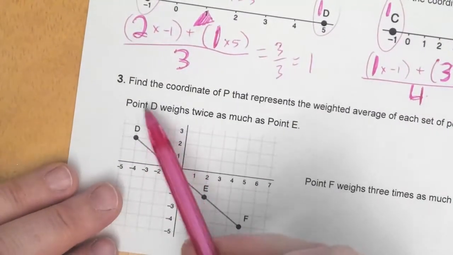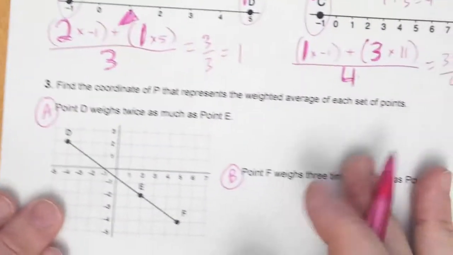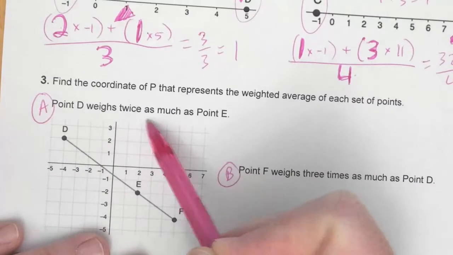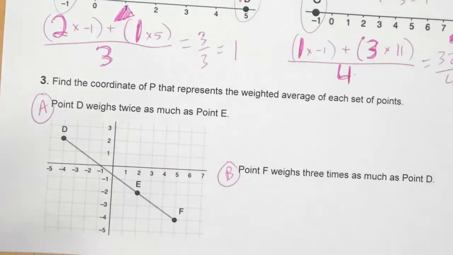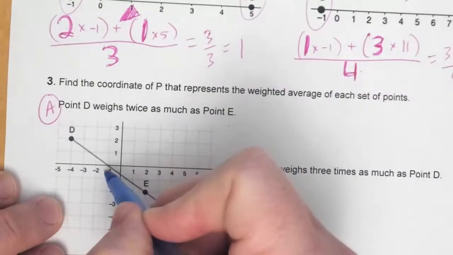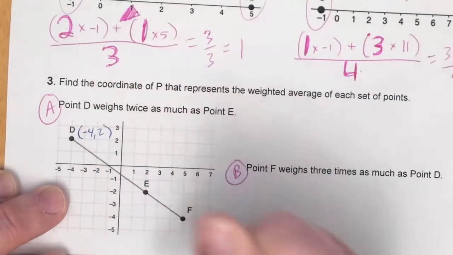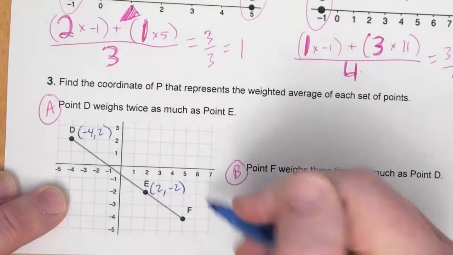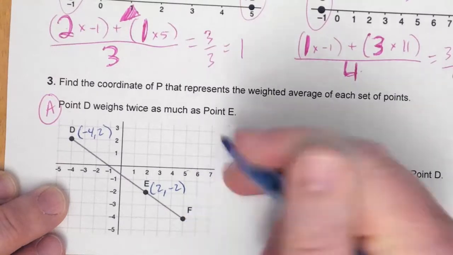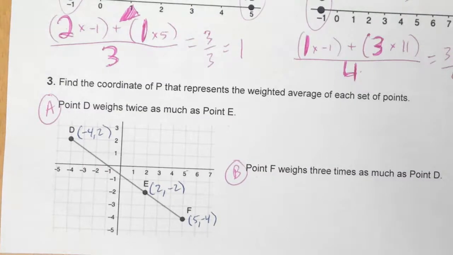So first of all, we have 2 problems here. So this is A, this is B. They said point D weighs twice as much as E. And then over here, point F weighs 3 times as much as D. So these are 2 different problems. So the first thing we have to do is actually find these coordinates. So D is at -4, 2. E is at 2, -2. And F is at 5, -4. So it's really important that you find those coordinates.